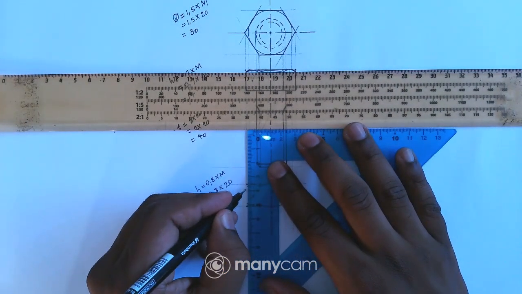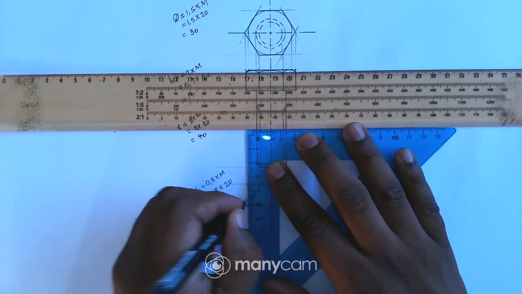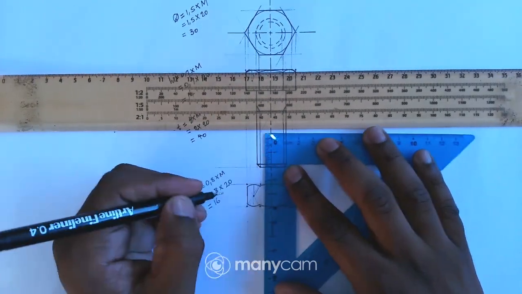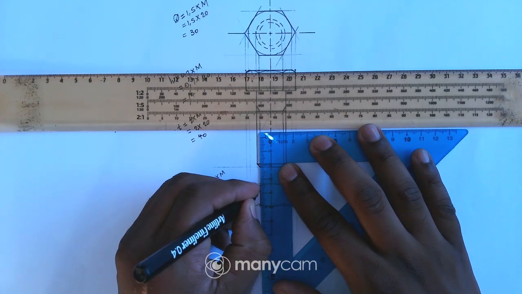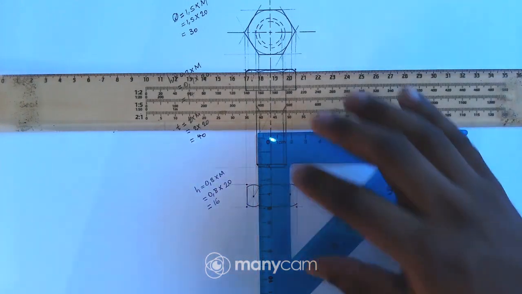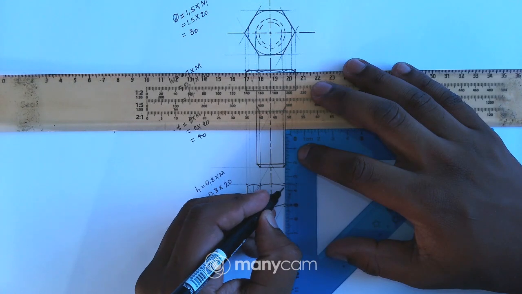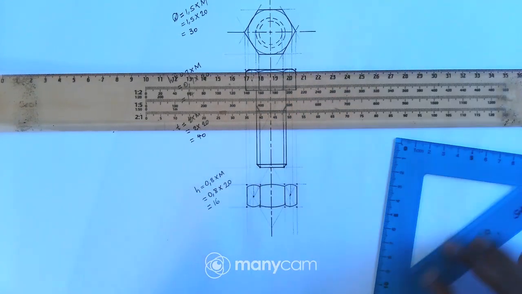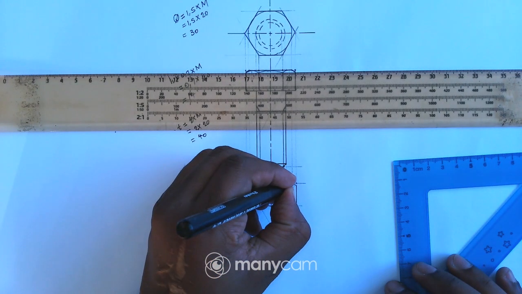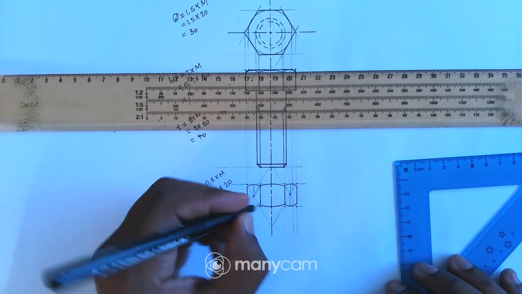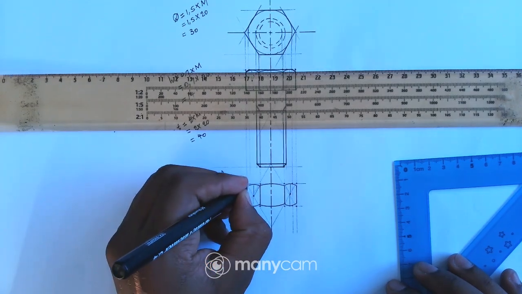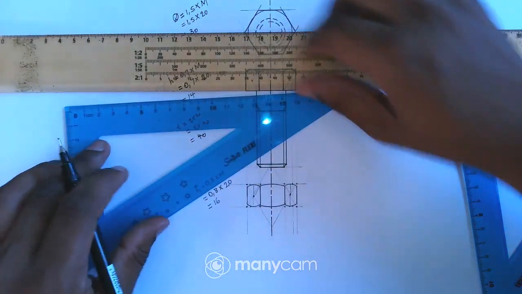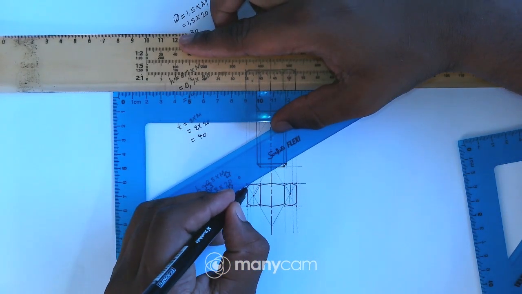Now I'll just join those points, that point. So remember, I have to draw the chamfer using my 30 by 60 set square.